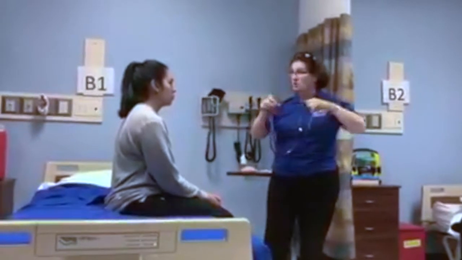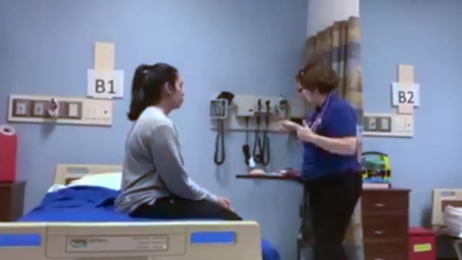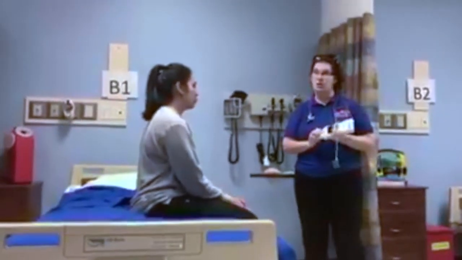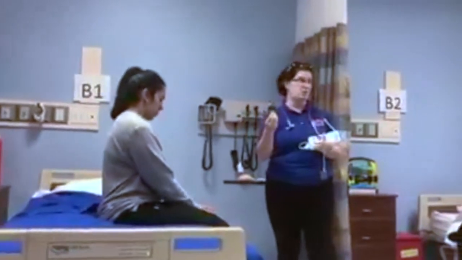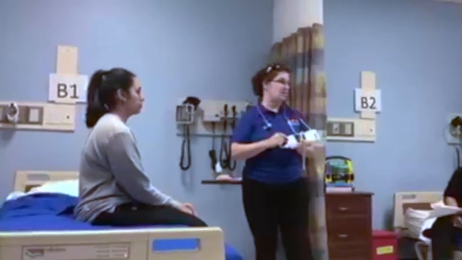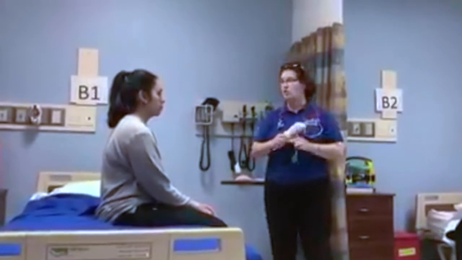Then you can do the blood pressure. Then there's pulse oximetry. You clean it off with an alcohol wipe, you check capillary refill on your fingers, and you do the oxygen saturation reading. You'd also assess for pain.